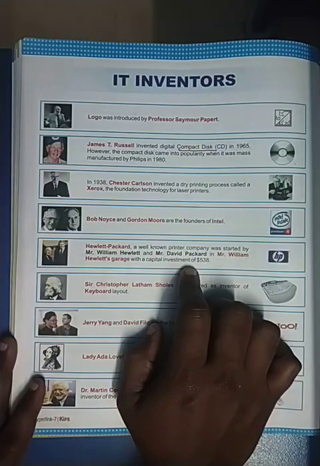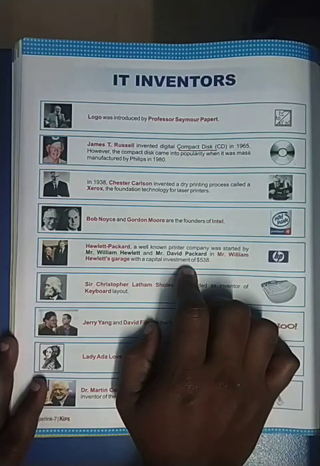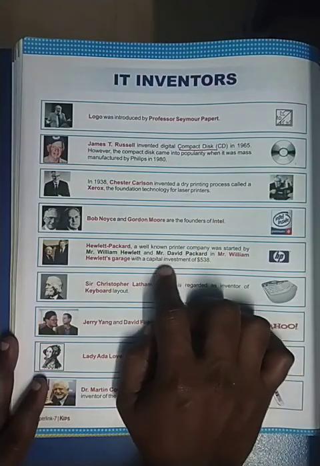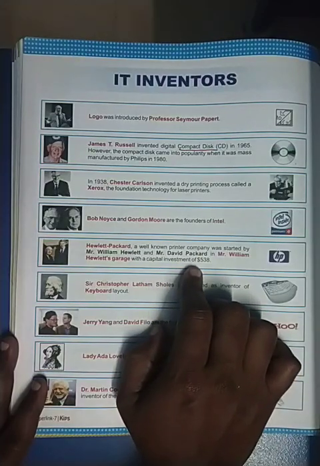Okay. So they started it in Mr. William Hewlett's garage. You know, garage means the place where you park the cars or the vehicles. That place only they started with a capital investment of only $538.